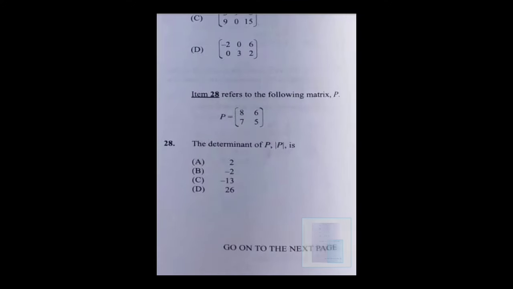Moving on, we'll work question 28. Item 28 refers to the following matrix, P. And we have P is equal to 8, 6, 7, 5.